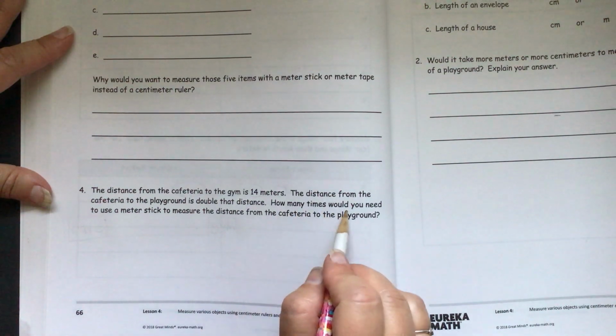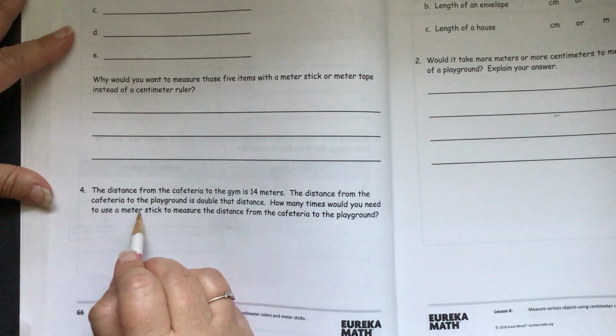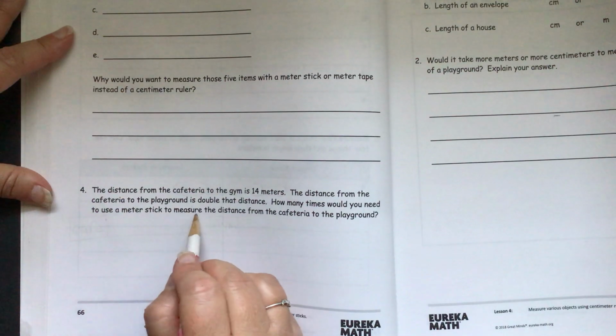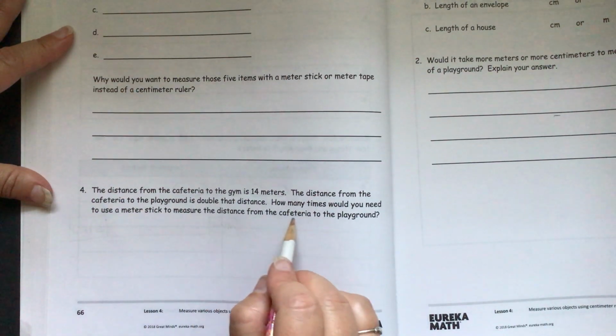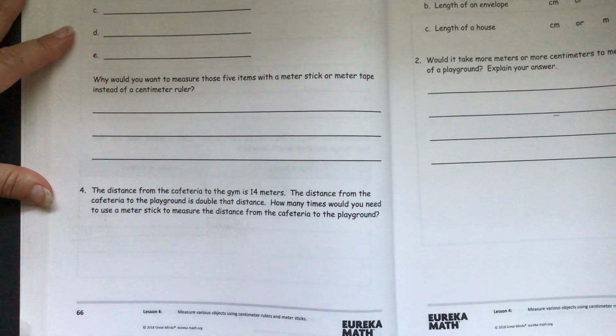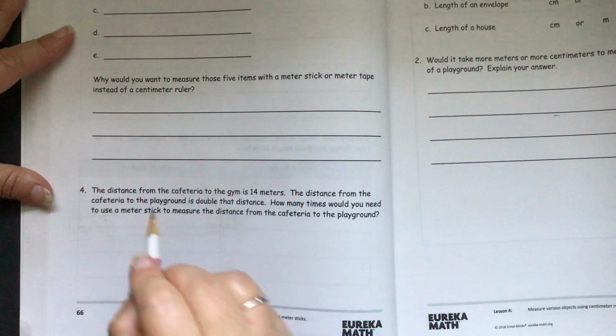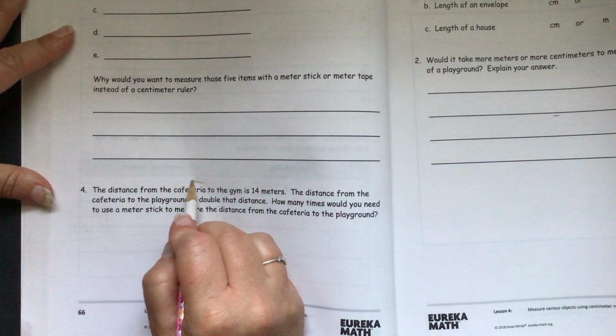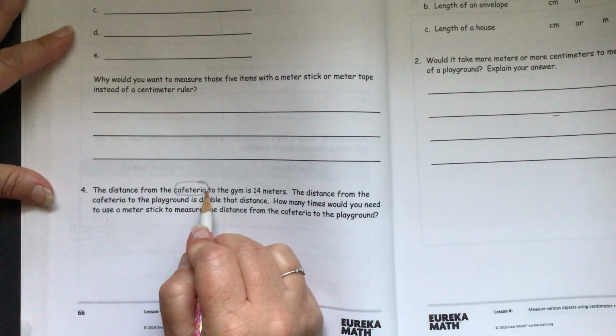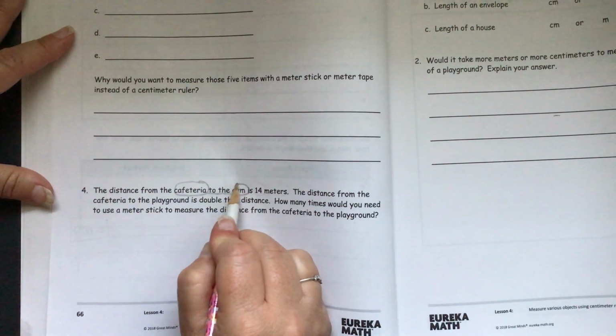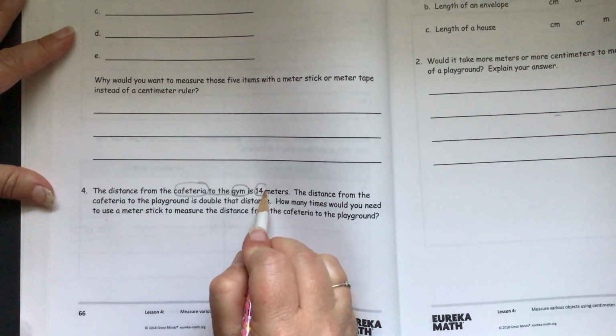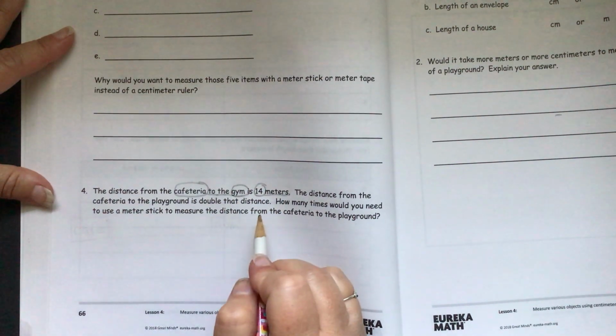How many times would you need to use a meter stick to measure the distance from the cafeteria to the playground? Okay, well, this sounds like we should draw it out. But first, let's figure out our key information. So the distance from the cafeteria to the gym is 14 meters.